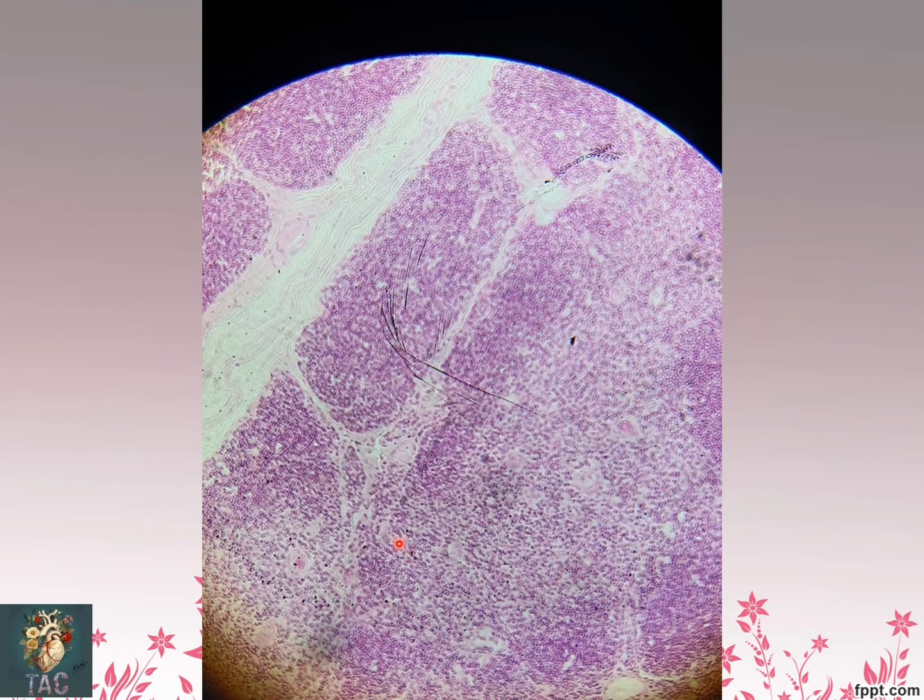Second point, you should know that these are the thymic lobules, and in a thymic lobule the identification point over here is this area, the thymic corpuscle, which is considered the graveyard of the thymus. Here a little bit of keratinization may also be present. So these areas are important from your identification point of view. These are the thymic corpuscles which are present in the medulla of the thymic lobule. So this is the slide for the thymus.